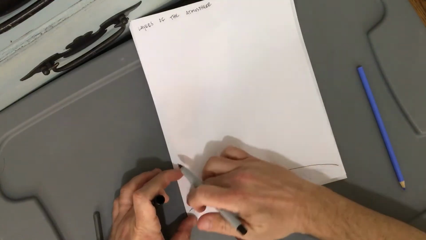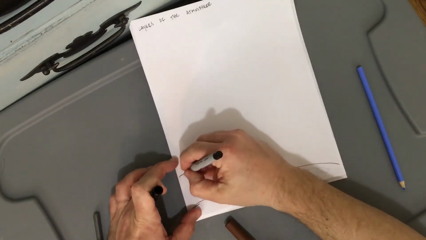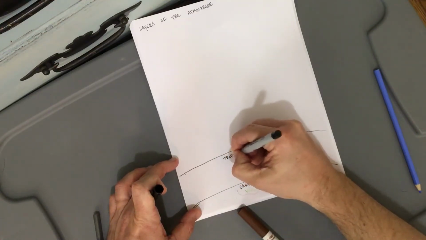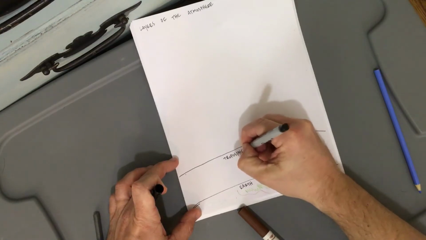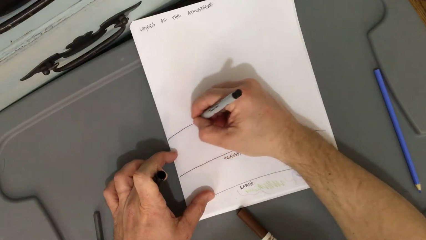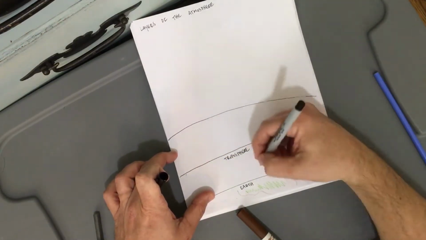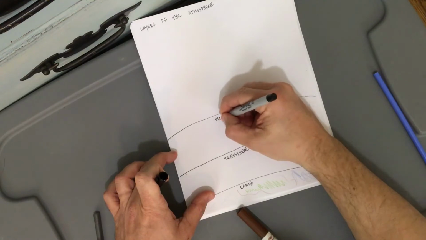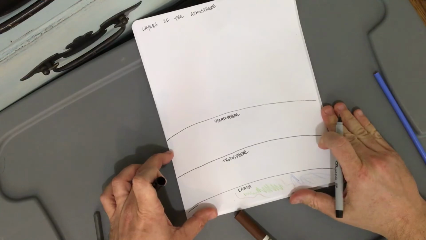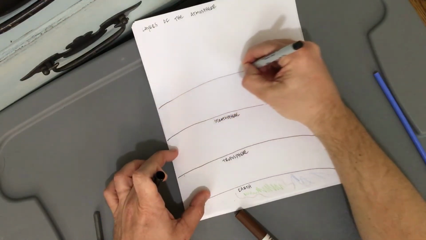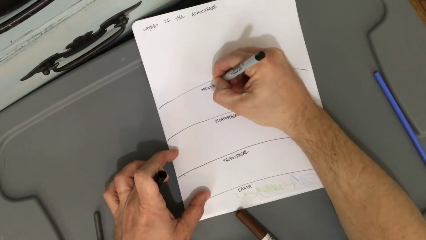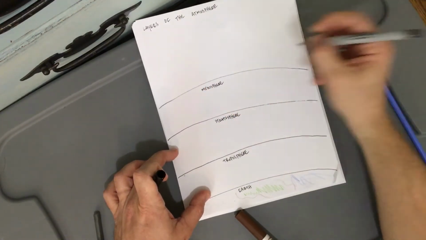Above Earth, or the closest layer of the atmosphere to Earth's surface, that's the troposphere. And you see the word sphere, that means a ball shape, like the Earth. And so the only thing changing here is the prefix. Above the troposphere is the stratosphere. Above the stratosphere is the middle layer, the mesosphere.